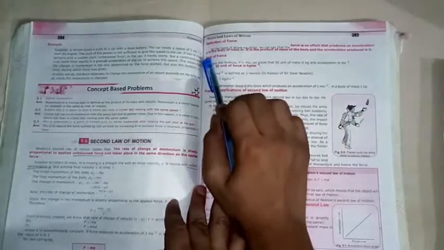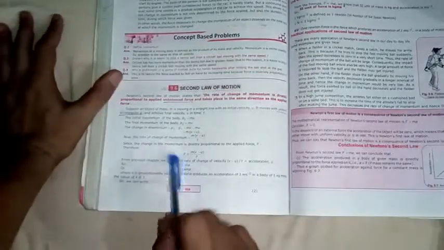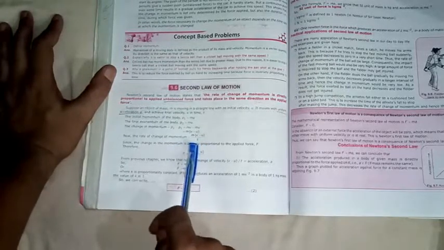Now, definition of force. On the basis of the above equation, we can say that force is an effort that produces an acceleration a in a body of mass m. It is the product of the mass of the body and the acceleration produced in it. As you can see here, F is proportional to the rate of change of momentum, m(v minus u) upon t.